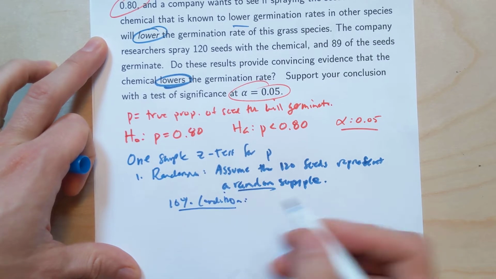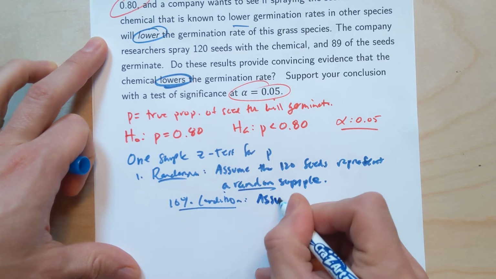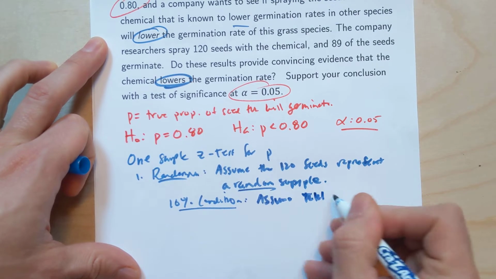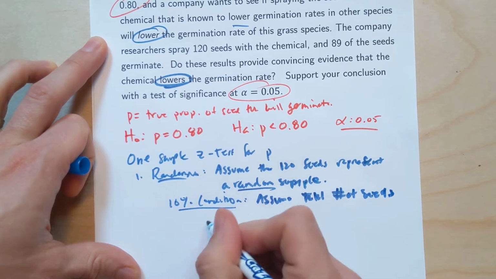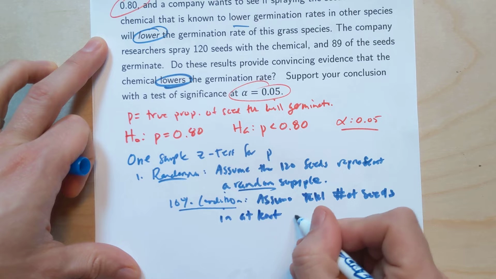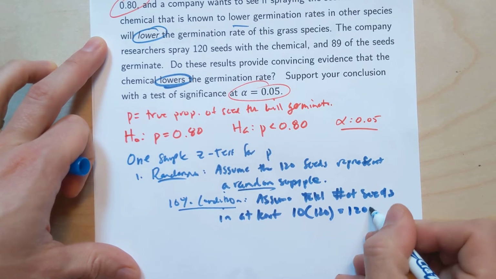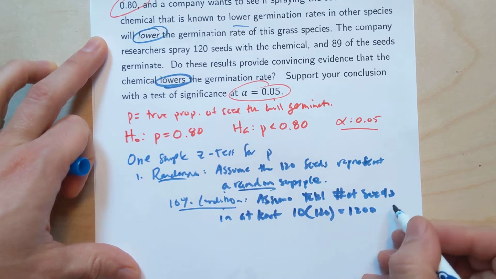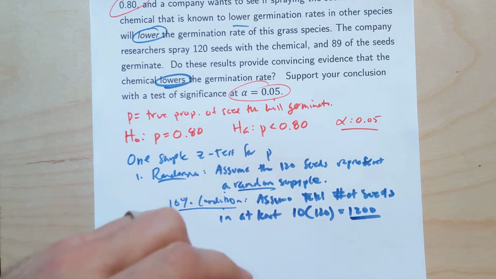You couldn't possibly have tested the same seed twice. And so for the 10% condition, we'll have to assume the total number of seeds of this type is at least 10 times 120, which equals 1,200. There must be at least 1,200 of these seeds in the universe, and I'm sure that's the case too.